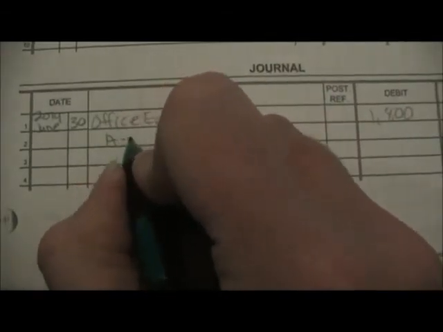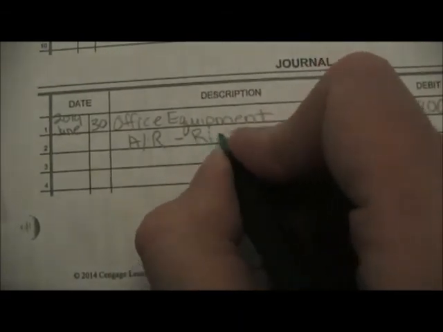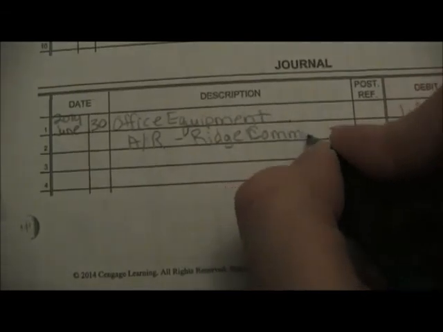Now we need to credit 2 different things. We need to credit accounts receivable. And we also need to credit the company name, which is Ridge Communities. And the way that we're going to remember to post both is we're going to put a line right through our post reference column to show that we need to post this twice. And again, this is going to be our credit, $1,800.